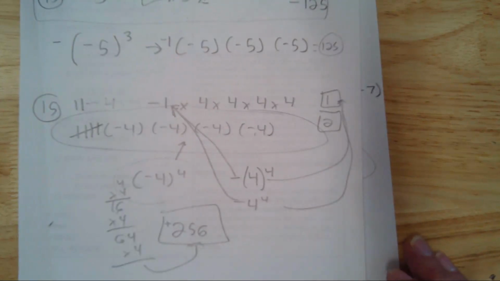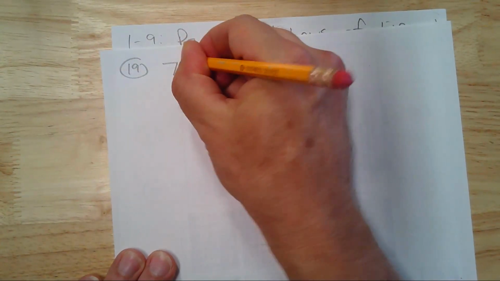Let's try number, you don't have a lot of these either, so we'll look at 19. PEMDAS rules come into play. I might make up 1 or 2. Again, you'll see this scenario again. 7 squared plus 7.